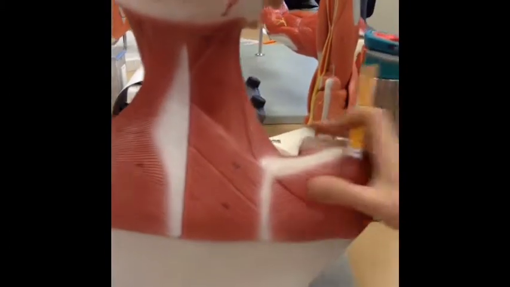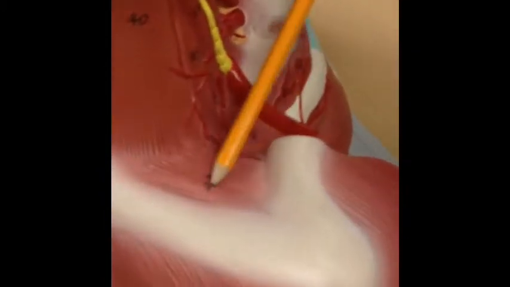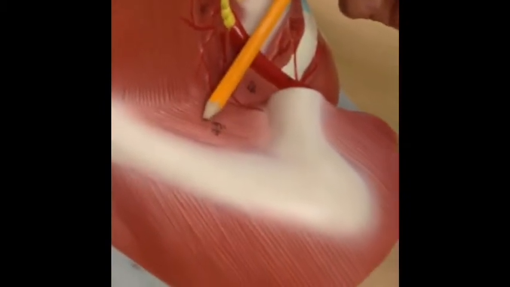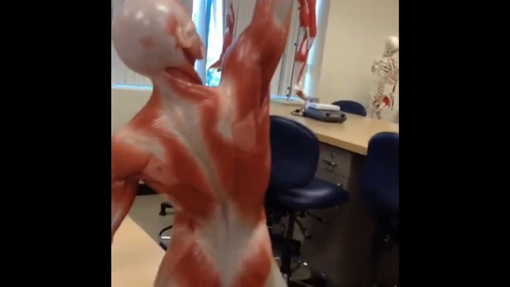49 is the supraspinatus muscle, and the supraspinatus abducts the humerus. And then the latissimus dorsi is 16. Latissimus dorsi, and that extends, adducts, and medially rotates the arm. Infraspinatus is 15. The infraspinatus laterally rotates the humerus.